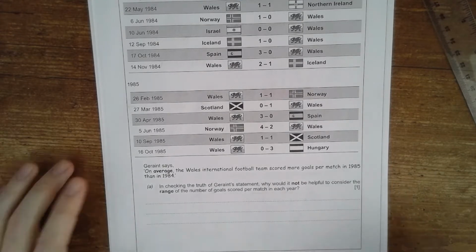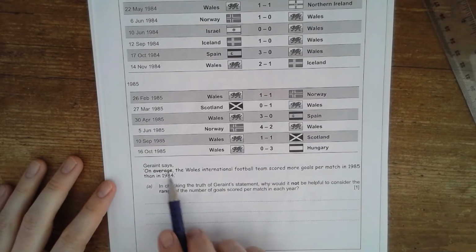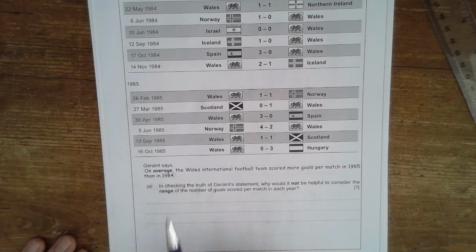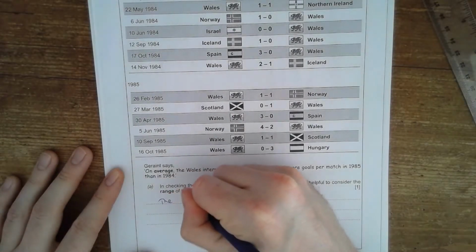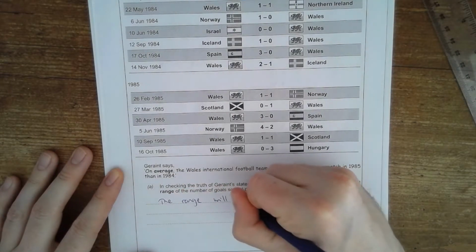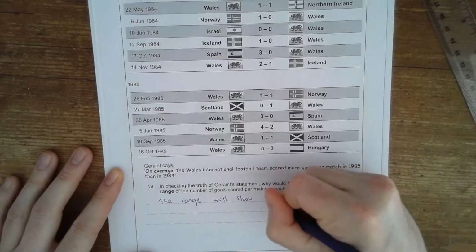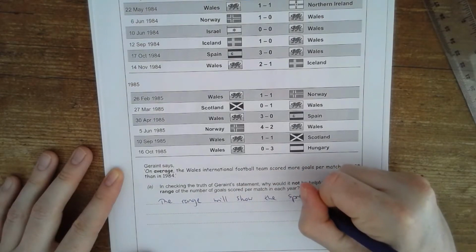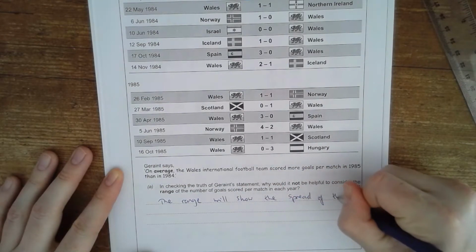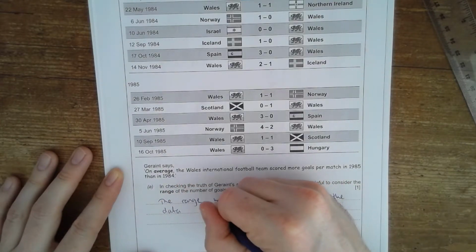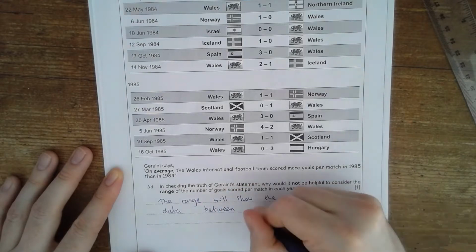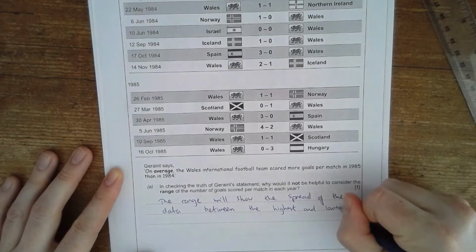Well, the simple answer is the range is not a method of the average. There's three averages, which is mean, median, mode. Range just checks the highest, take away the lowest to see the spread of the data. So I'm going to say the range will show the spread of the data between the highest scoring, the highest.